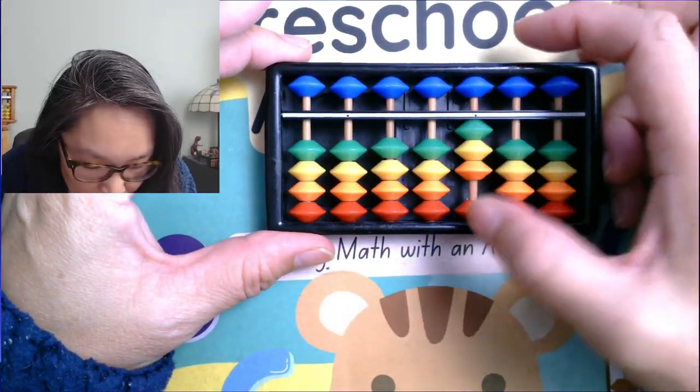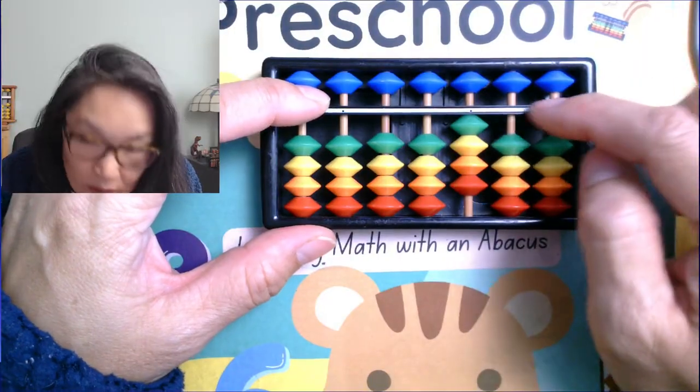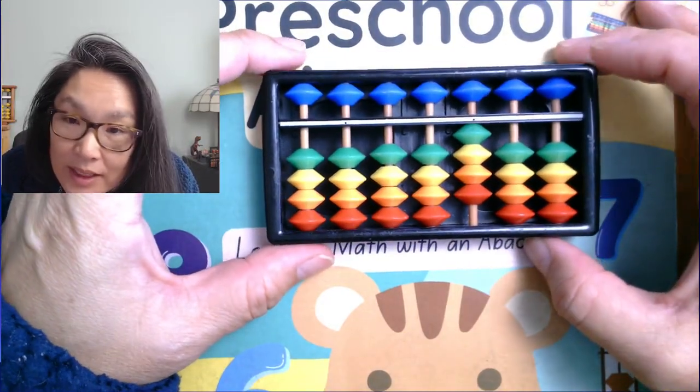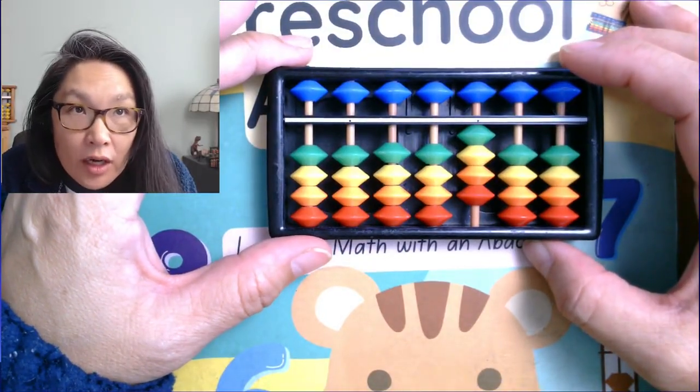We have 1, 2, 3, 4. Okay, so these are the beads touching the horizontal bar. This is an abacus. This abacus is a counting tool, and this counting tool helps us track our numbers and math.